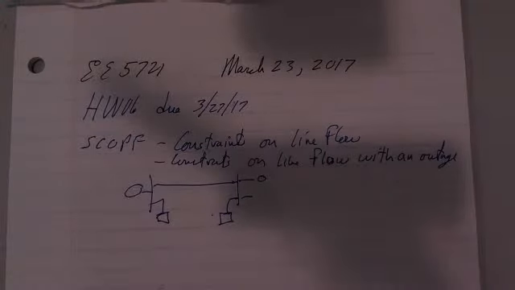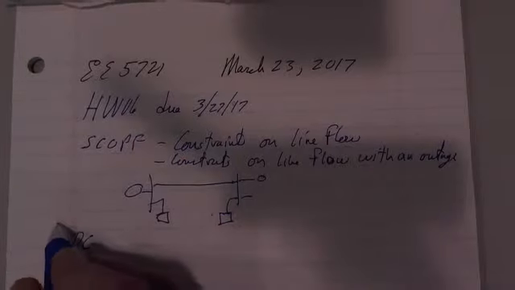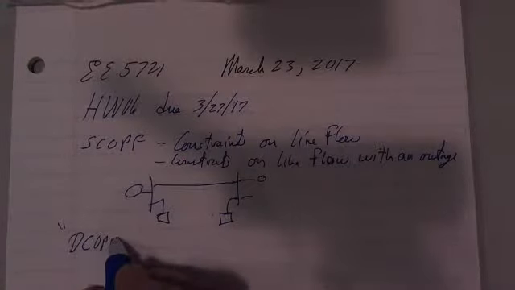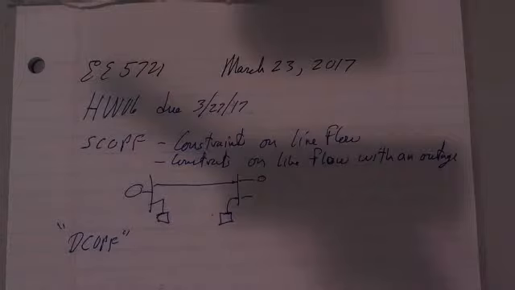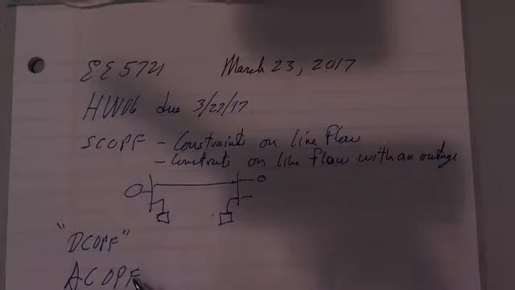Now, we showed this with the so-called DCOPF, or linear OPF, that uses the linear model. Then we went into the AC OPF. Much harder problem.